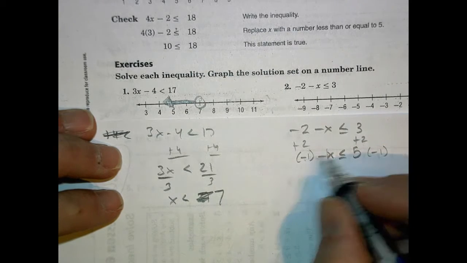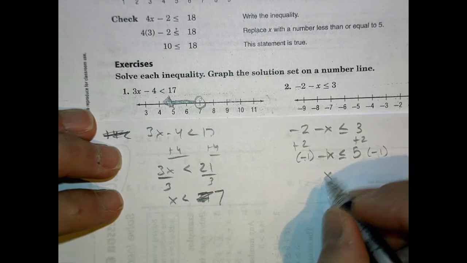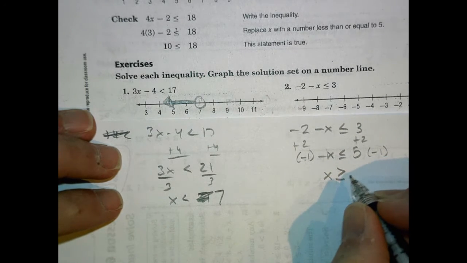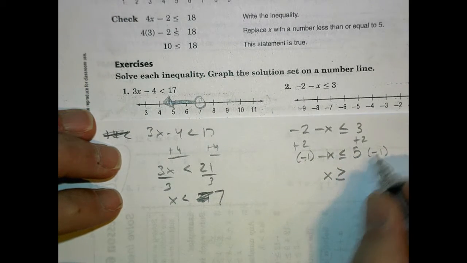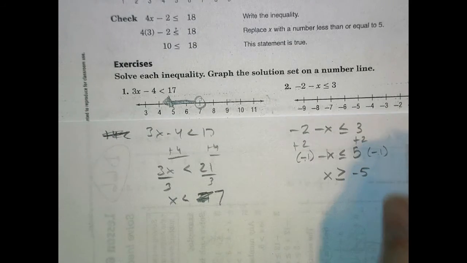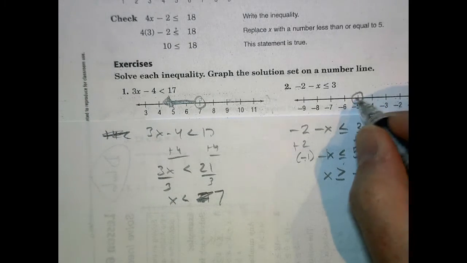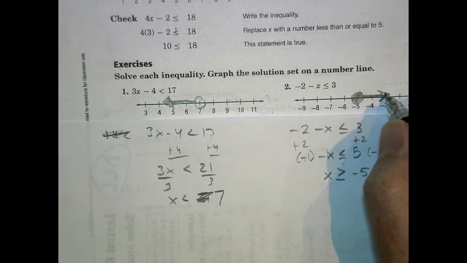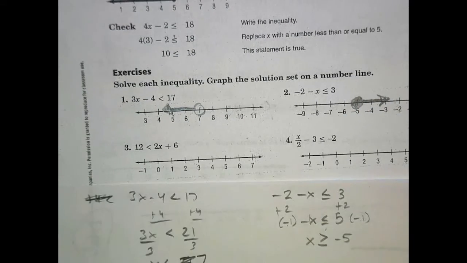So negative 1 times a negative 1x equals a positive x. Because I'm multiplying by a negative, I need to change the direction of my arrow there. And then 5 times negative 1 is negative 5. So x is greater than or equal to negative 5. Like so.